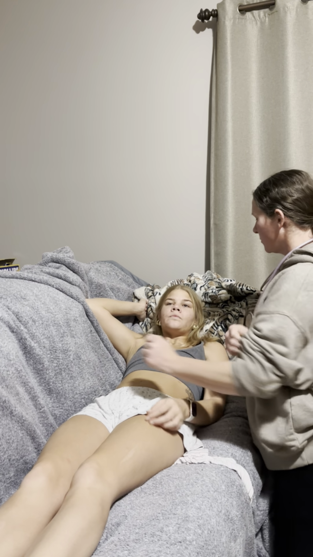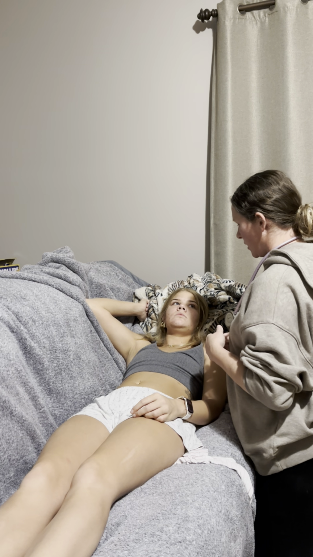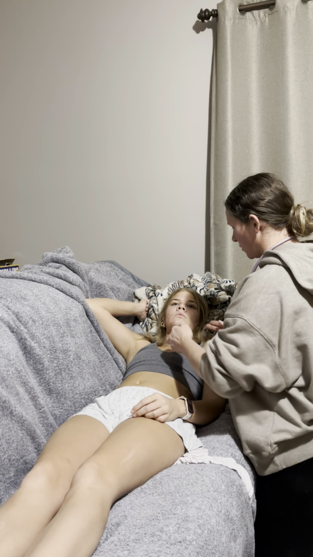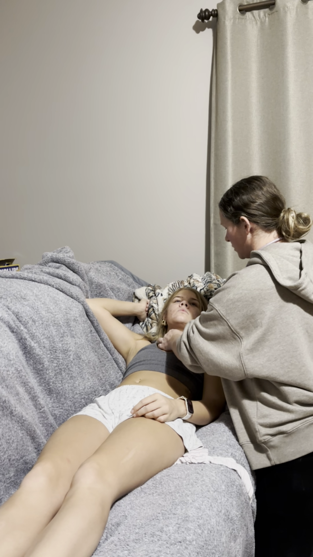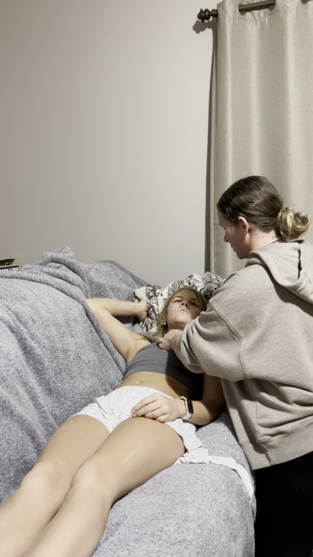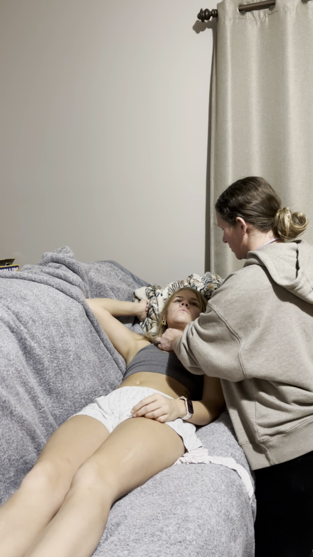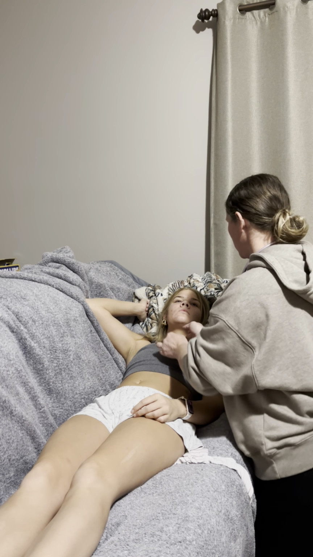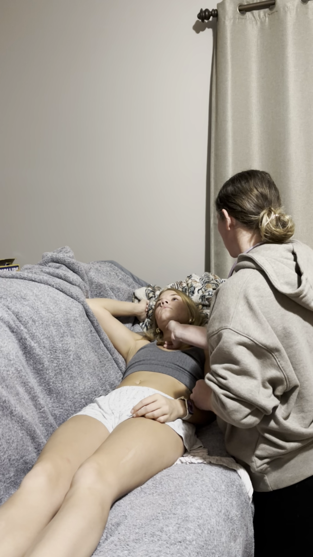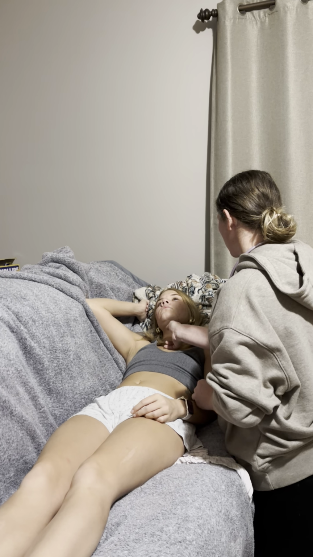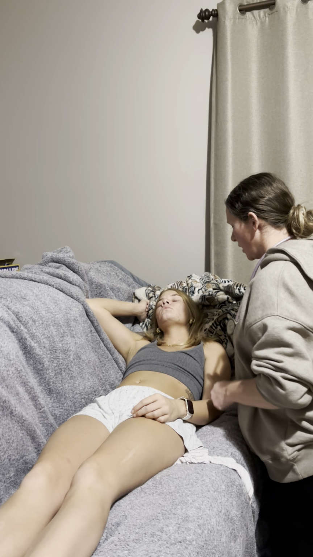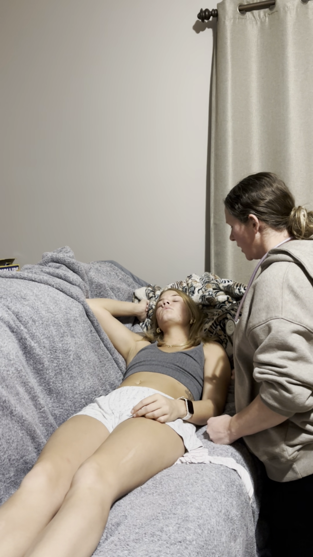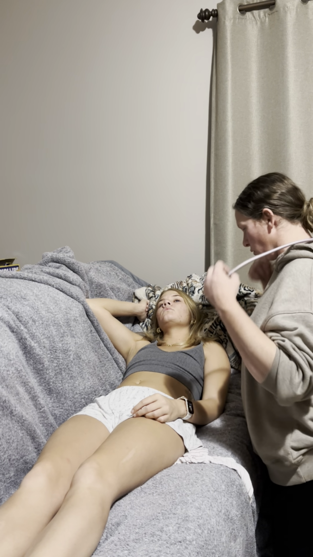And so while I'm here, I'm going to go ahead and palpate your carotid. Okay. Perfect. It's smooth, rate is regular, and we'll go ahead and move down.